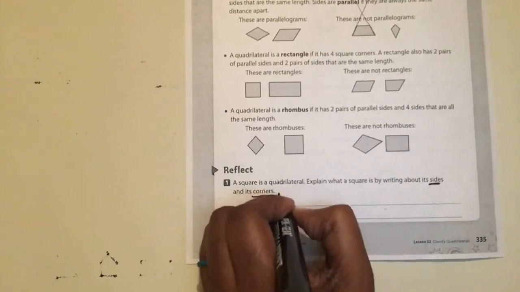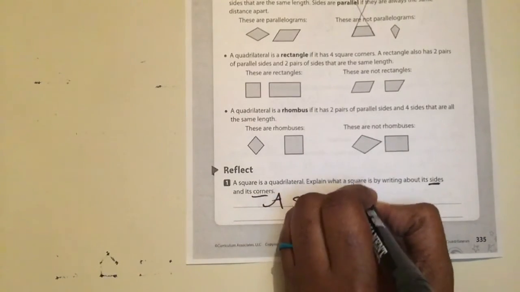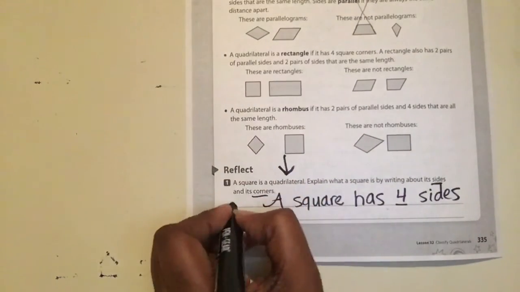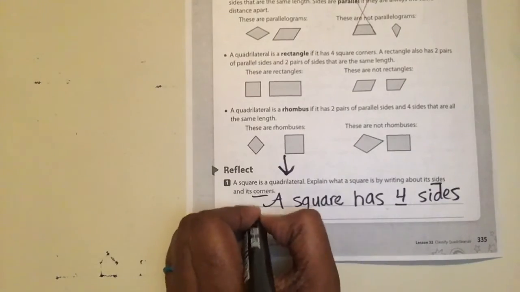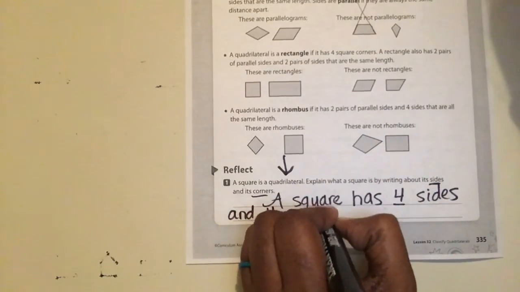Okay, so a square has four sides. We got to say that, y'all, because we're talking about quadrilaterals. It has four sides and we could just say four corners, but let's get fancy here because we know that squares have square corners.